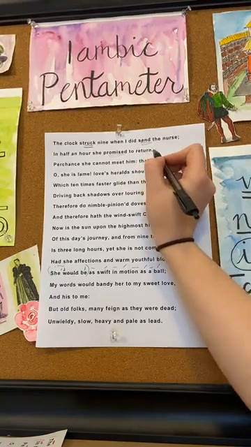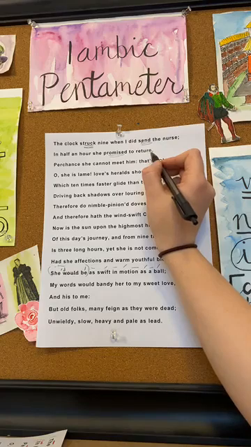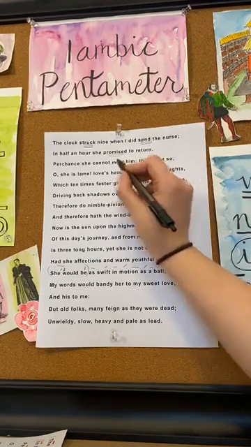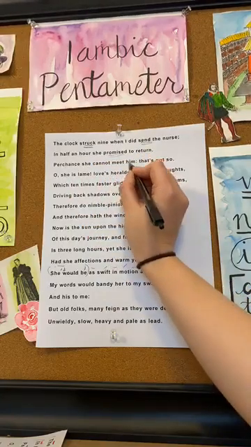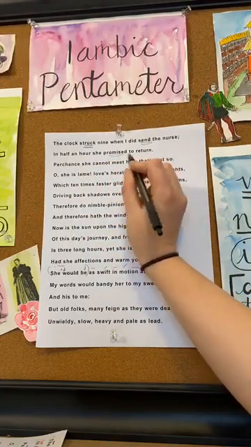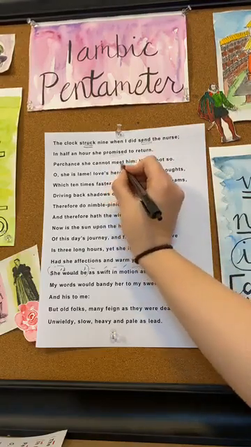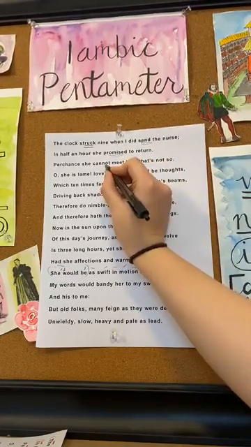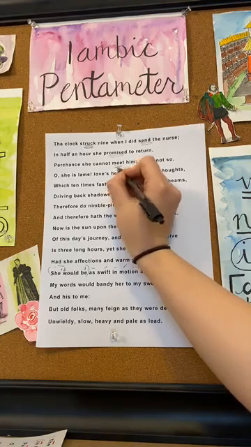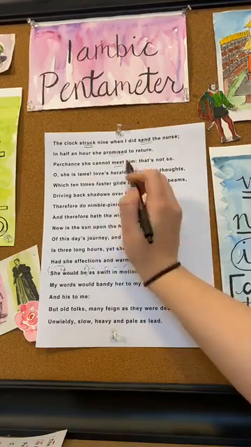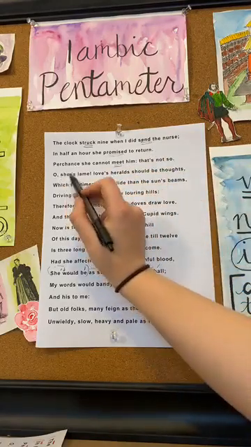Would we count that as a verb, return? She promised to return. Just promised. Promised is the important verb there. Perchance she cannot meet him. That's not so. There aren't any super active important verbs there, I would say. But meet is probably what we're looking at. Or cannot meet, but meet is the important one. That's not so. Oh, she is lame.